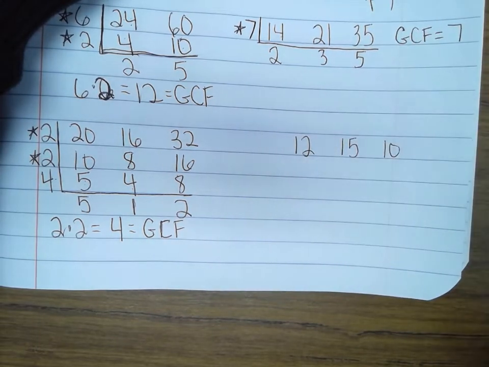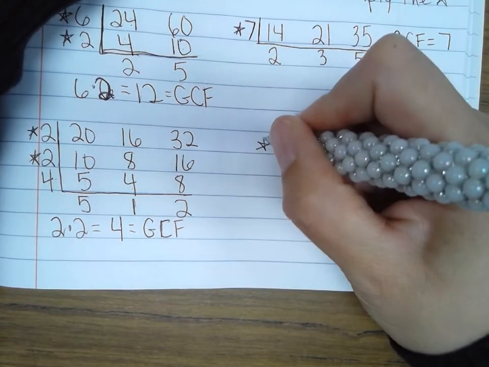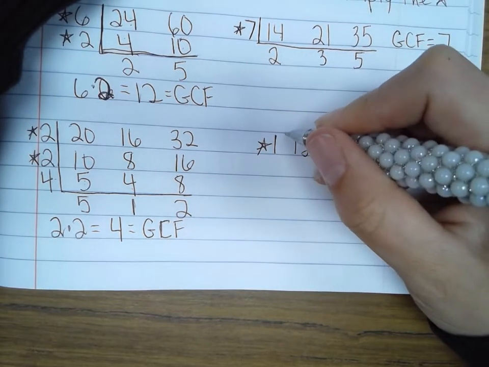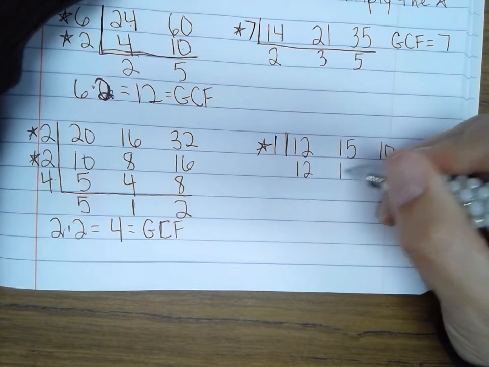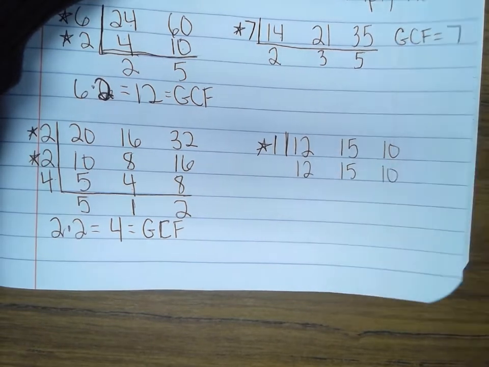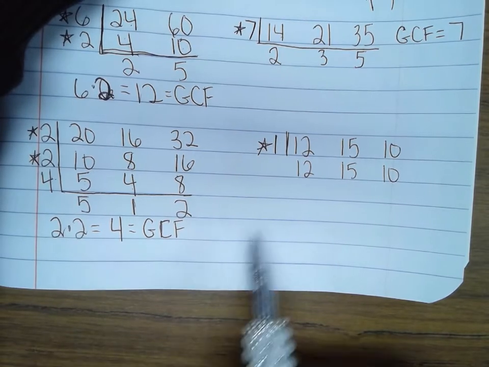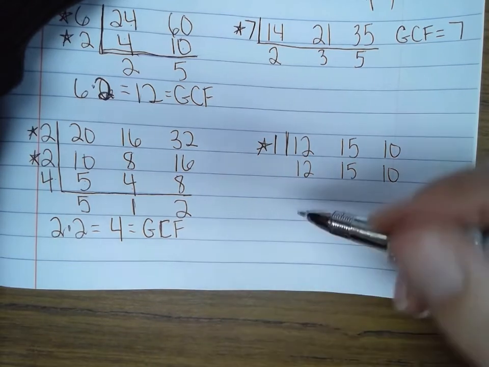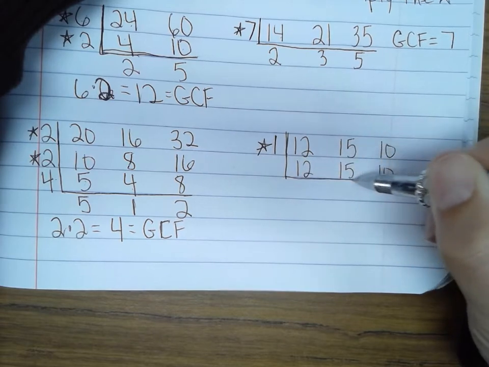You always need at least one star. And if you can't seem to find anything, then you know there's one thing that will always work. 1 divides into all of them. So if I divide by 1 here, then I still have 12, I still have 15, and I still have 10, which is why we don't want to write a bunch of 1s over here when we've got other numbers that will work. However, if there's nothing else that will work, remind yourself that 1 is a factor, and it will go into it. So now I'm looking for something common between at least 2 of them.